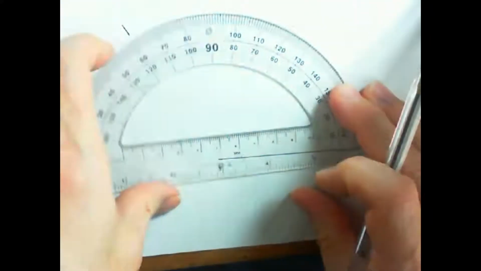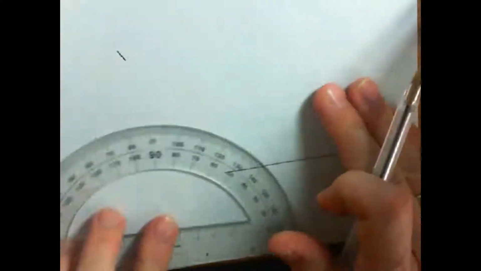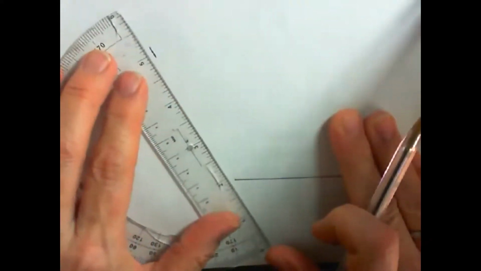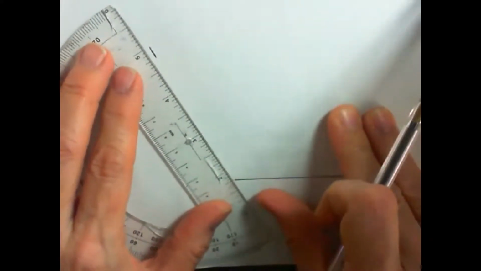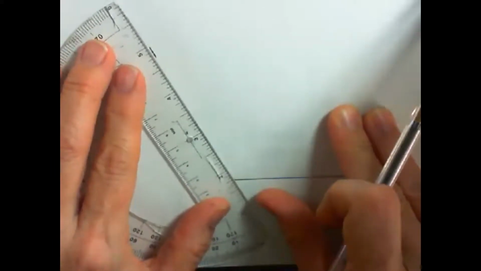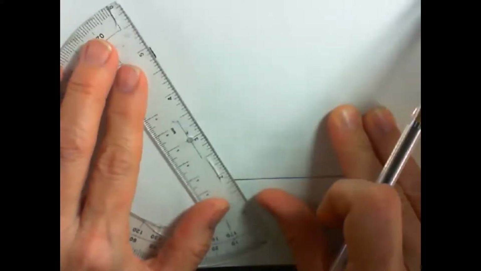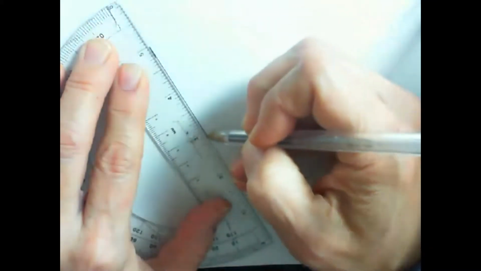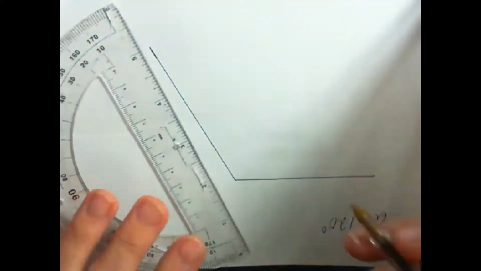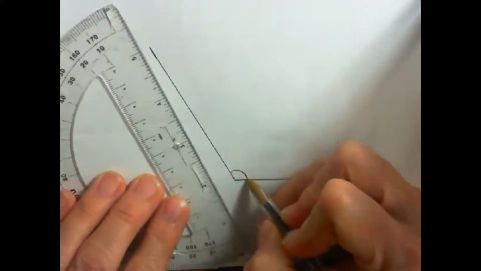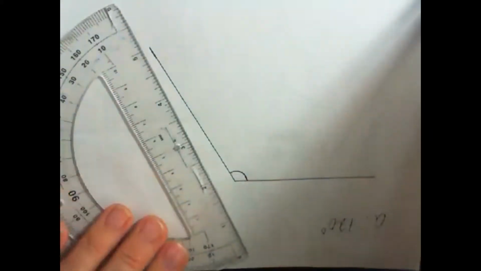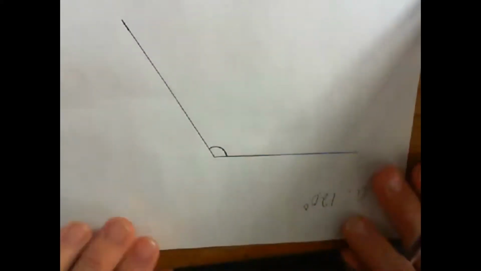Then I'm going to turn my protractor this way. I'm going to line it up with my vertex and my line that I drew. Get it just right in there. Ta-da! There's my 120-degree angle. Okay?